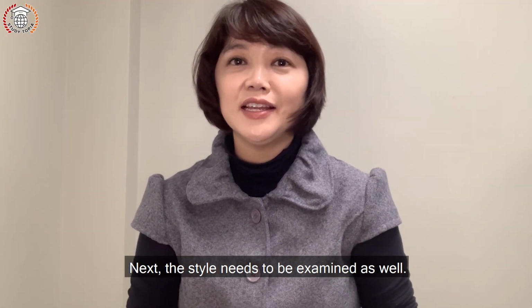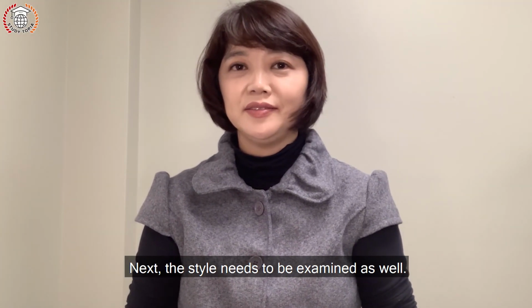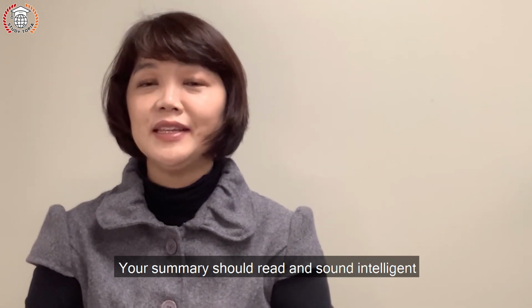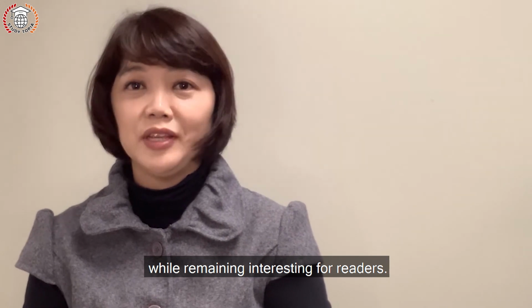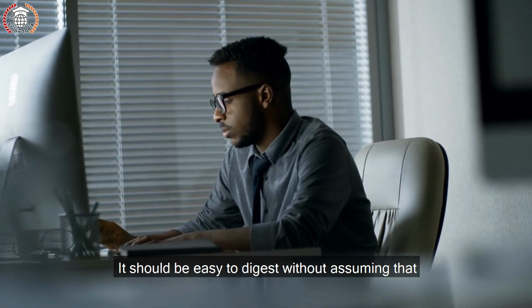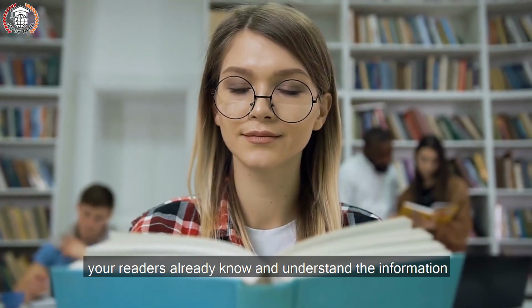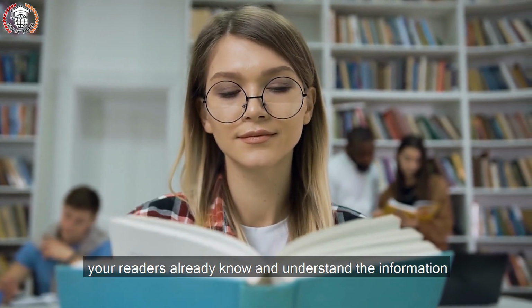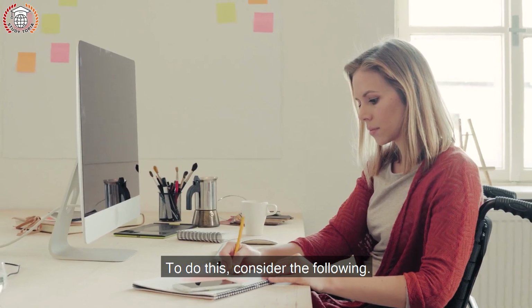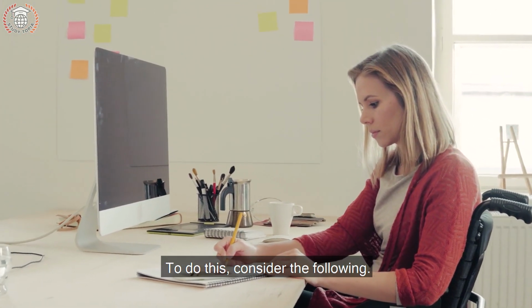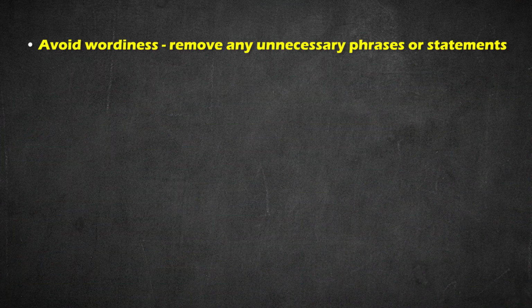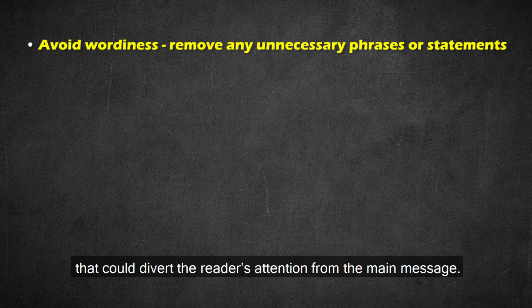Next, the style needs to be examined as well. Your summary should read and sound intelligent while remaining interesting for readers. It should be easy to digest without assuming that your readers already know and understand the information you are presenting. To do this, consider the following. Avoid wordiness. So remove any unnecessary phrases or statements that could divert the reader's attention from the main message.